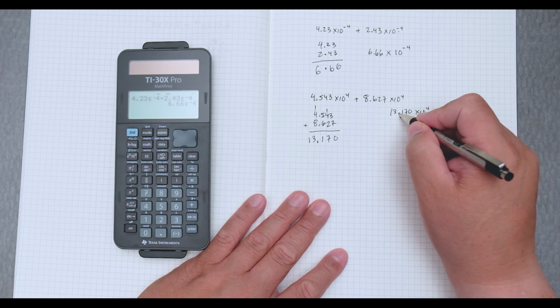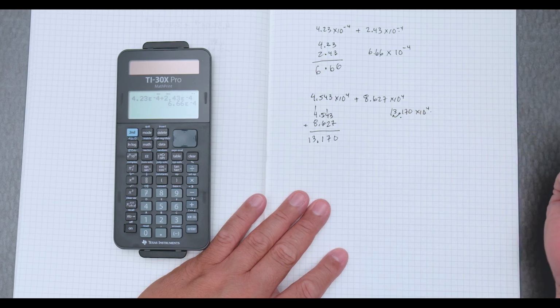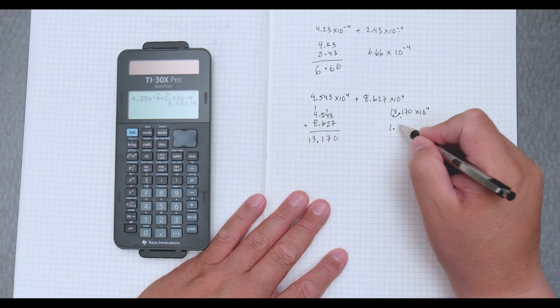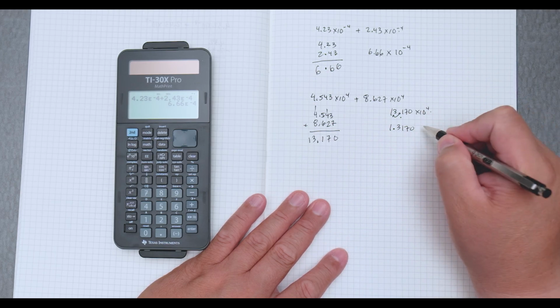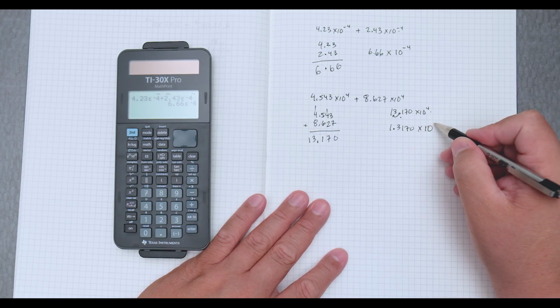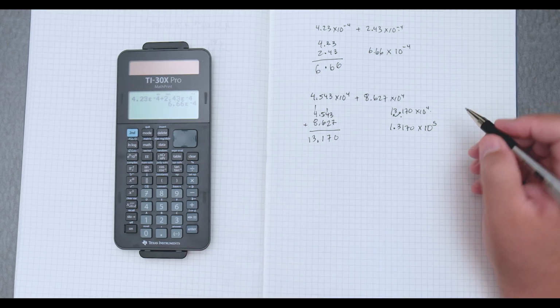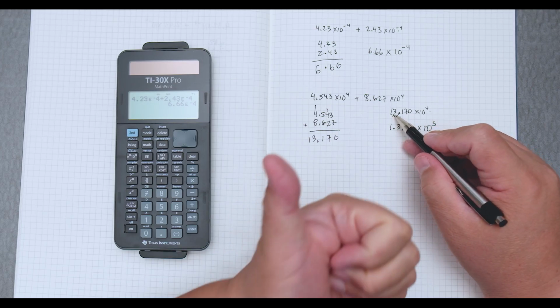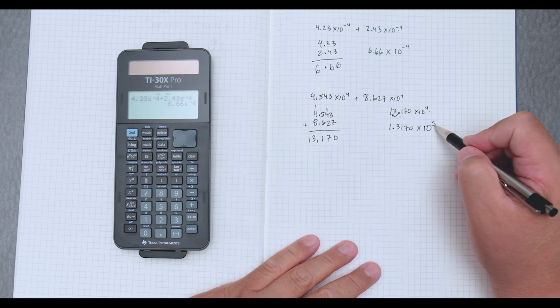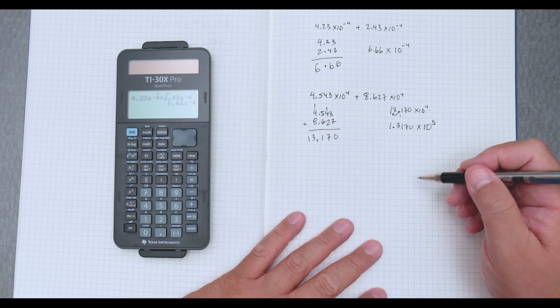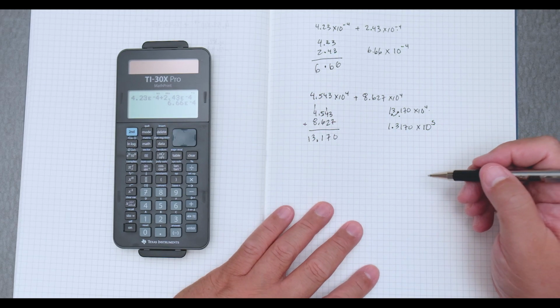So because I'm moving the decimal to the left, I'm making the number smaller. And so I'm going to have to make the exponent bigger. Because I'm moving one place to the left, I'm going to have to make the exponent bump up one more. Okay, is that right?